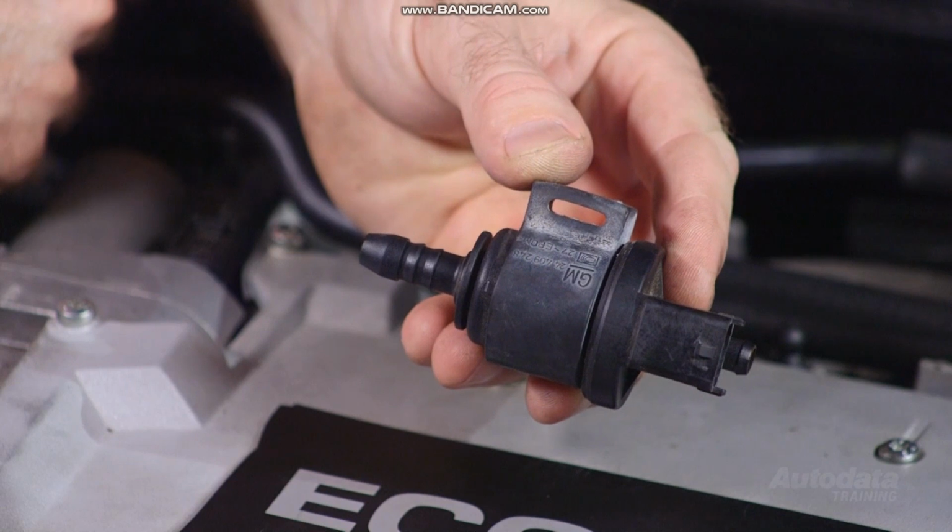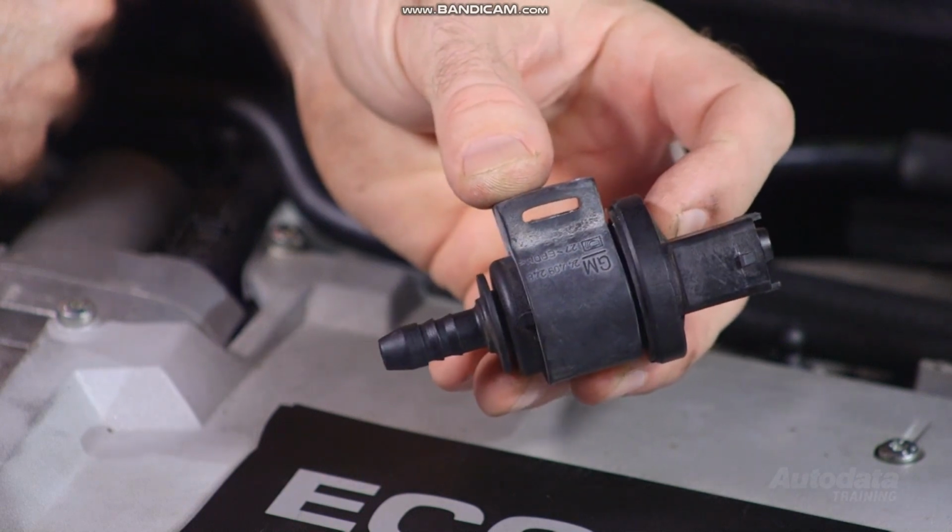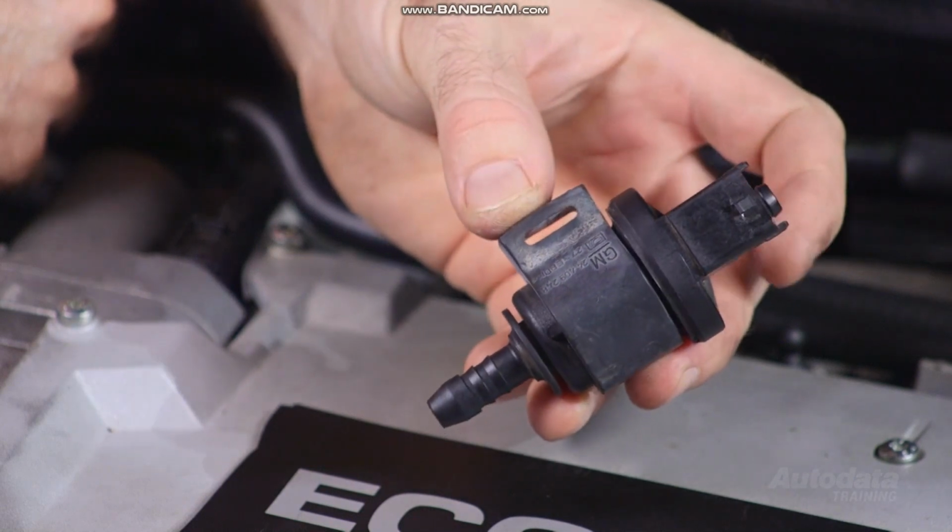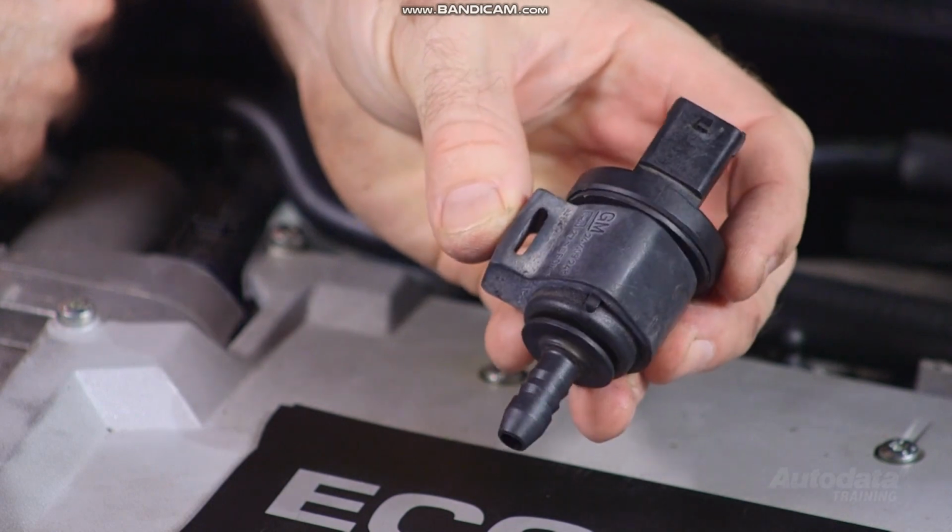If both channels have low voltage, then the excess resistance is in the ECM connector or ECM. If the pattern is correct, then the ECM and harness are okay. The fault can only be in the evap solenoid.